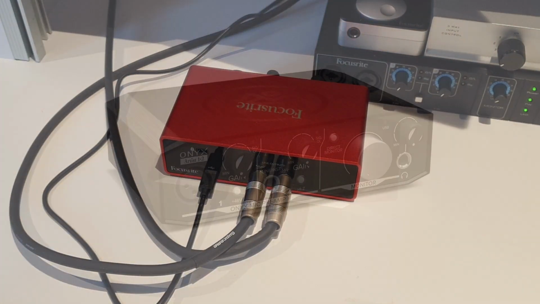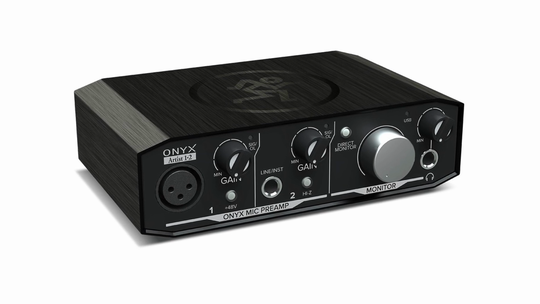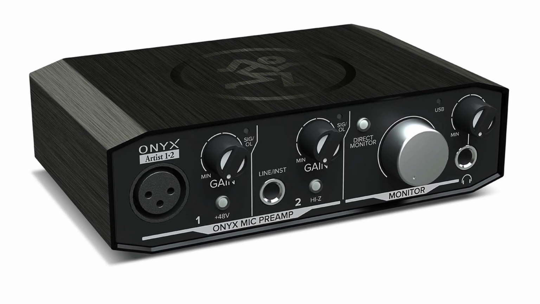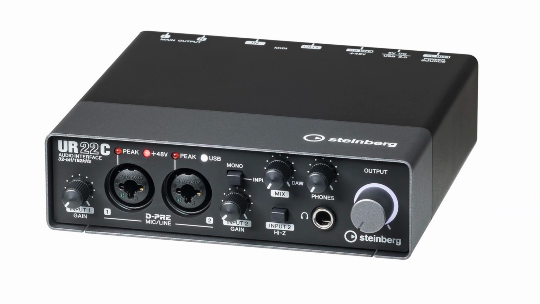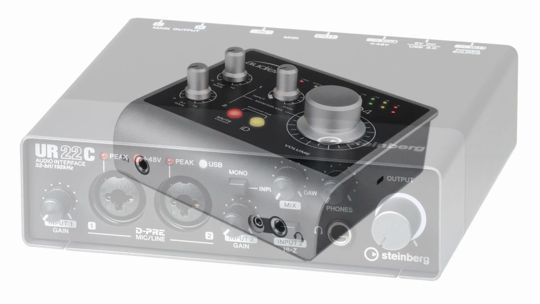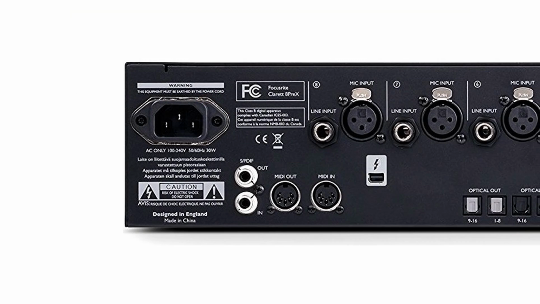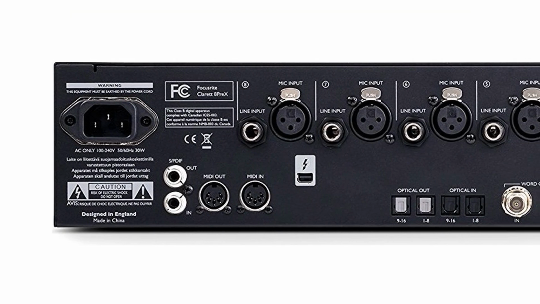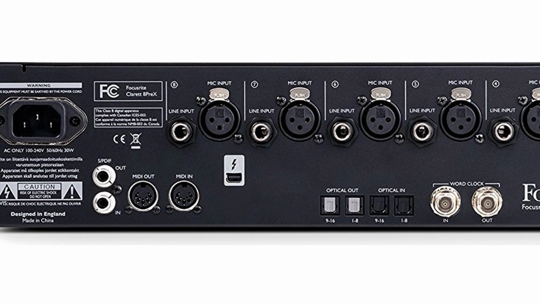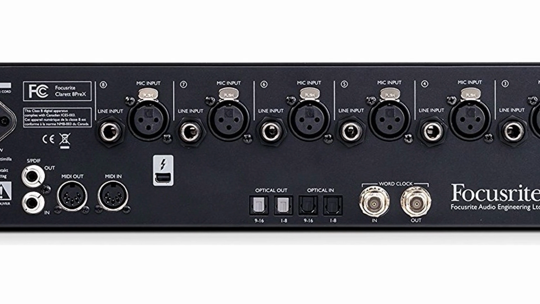If you're an EDM producer and make music mainly in the box, then you probably don't need a lot of inputs and outputs. In that case, a budget audio interface will probably satisfy your needs. There's really no difference in audio quality between a budget interface and a more expensive one. It's mostly the extra functionality that drives up the price.